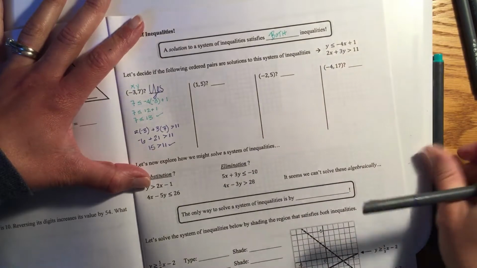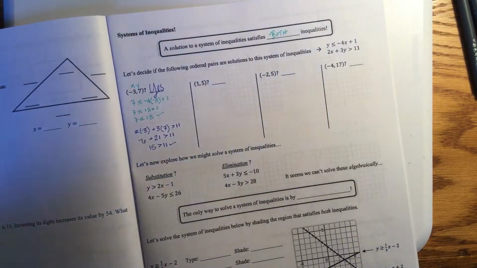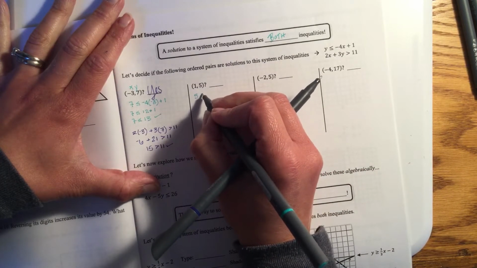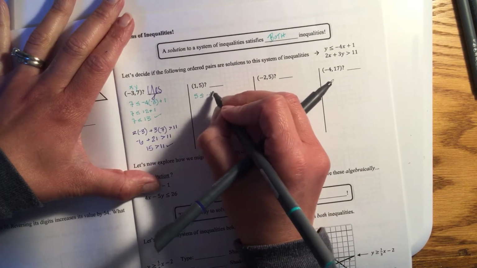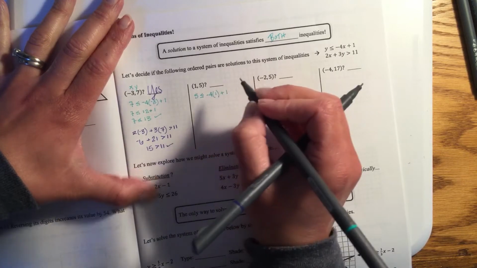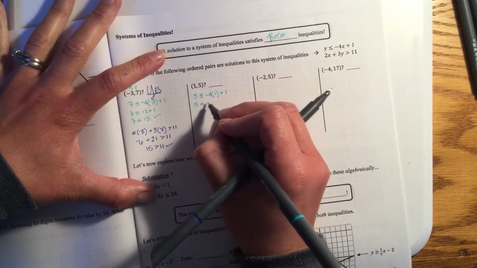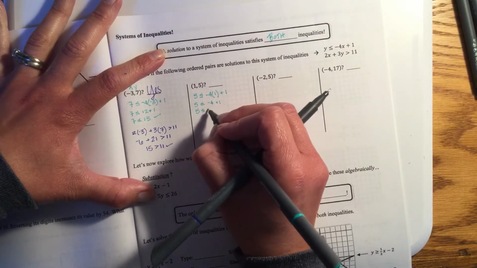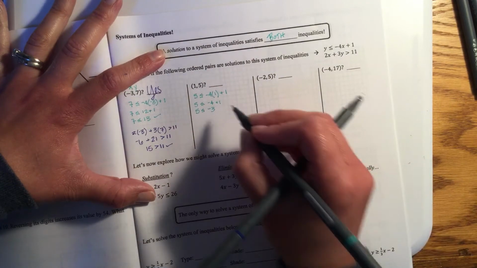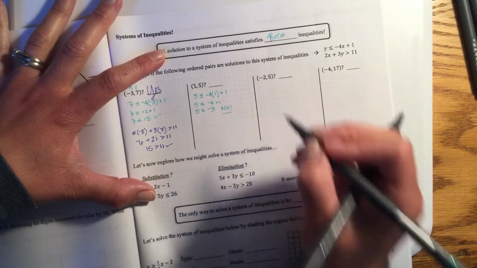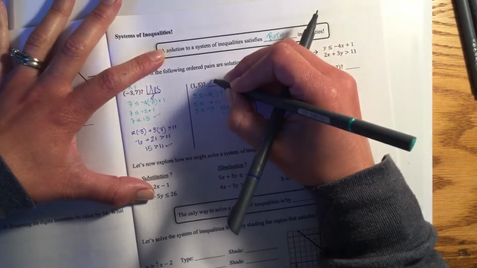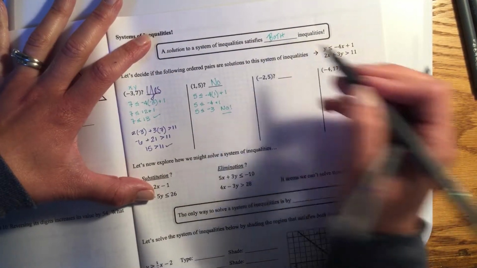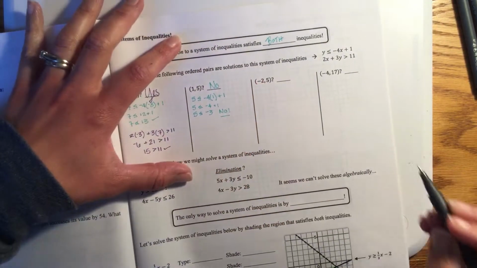Okay, so let's check the next one. I'm going to put a 1 in for my x and a 5 in for my y. So I get 5 is less than or equal to -4 times 1 plus 1. 5 is less than or equal to -4 plus 1. 5 is less than or equal to -3. Is this true? No. So do I have to do the next one? No, because it has to be both inequalities. That's the big thing here.